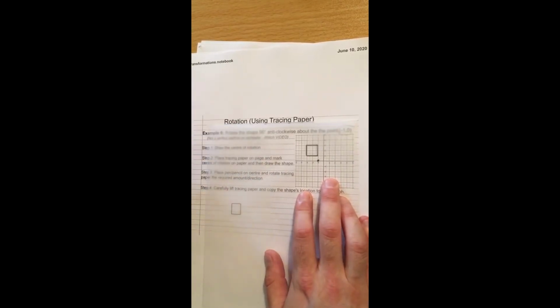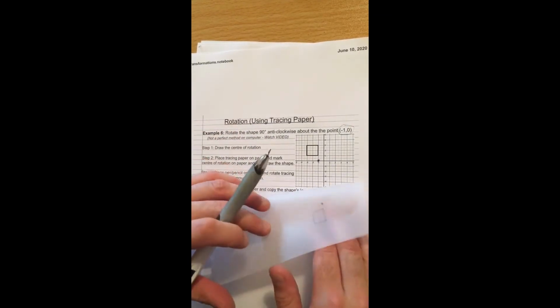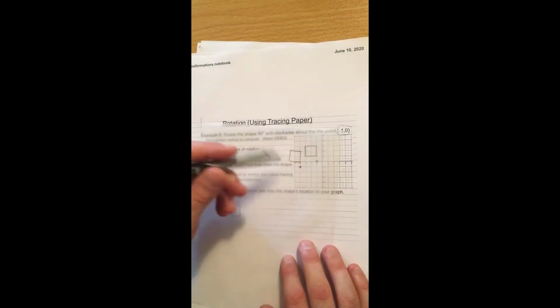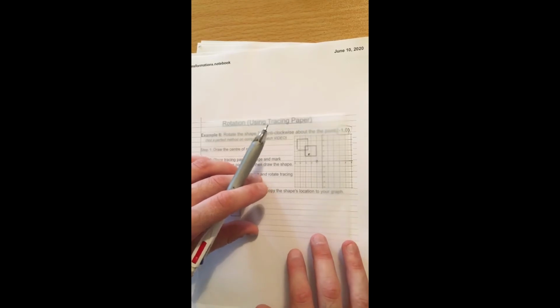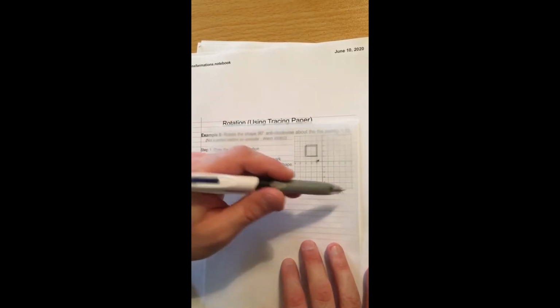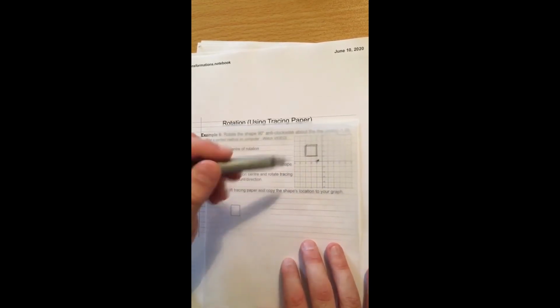So next thing, well, can't see with that tracing paper there, so that's why I'm going to put the center. That way after we can put it back on and we can remove it as we feel. But make sure that you include the entire graph or the center and your square at the very least.